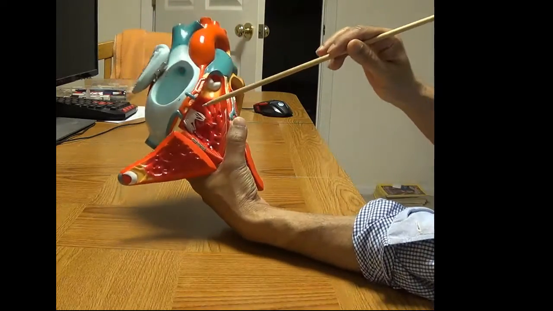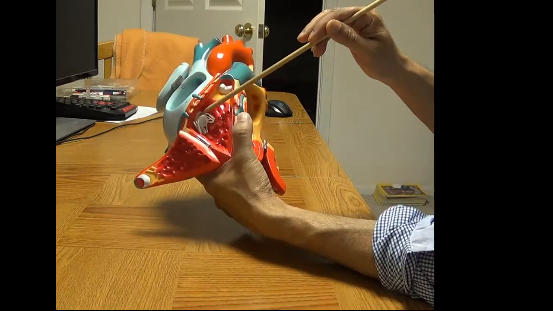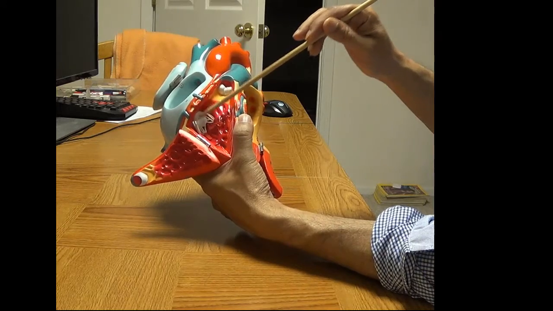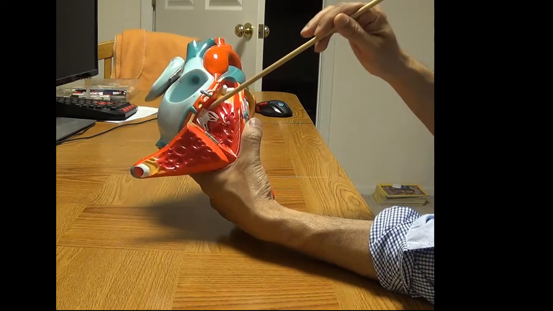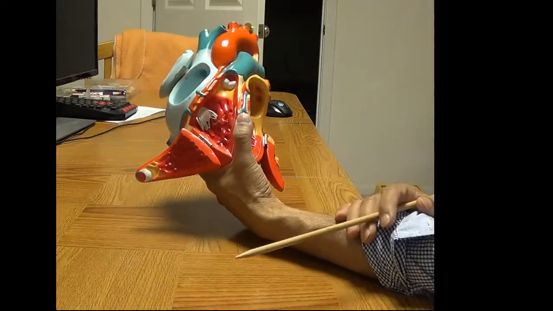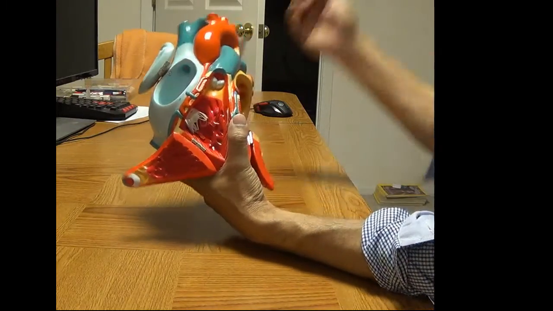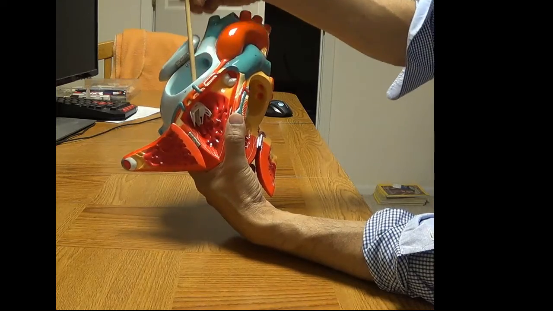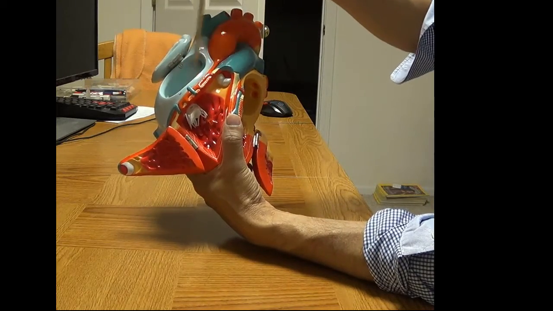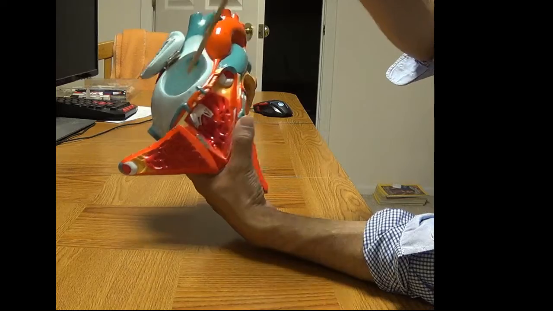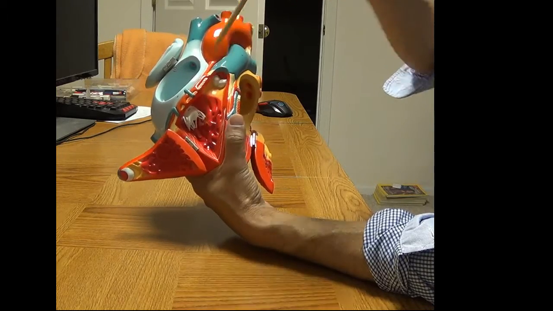This is right AV valve, and right AV valve is tricuspid because it has three leaf-like structures. Okay, same function. It allows the blood flow from the right atrium into the right ventricle.